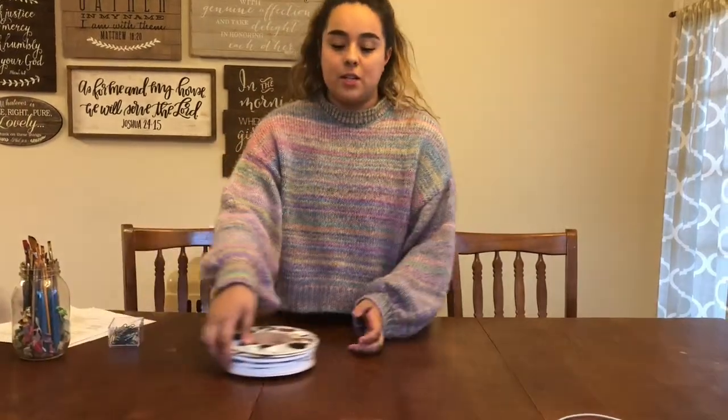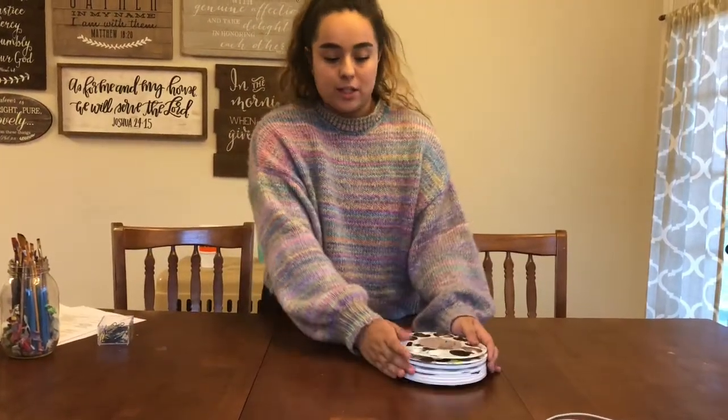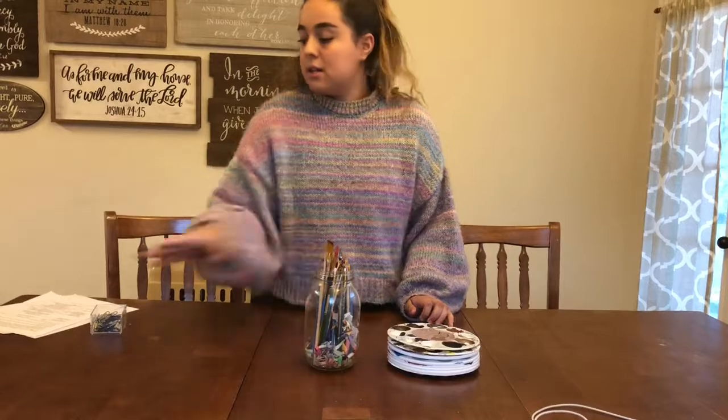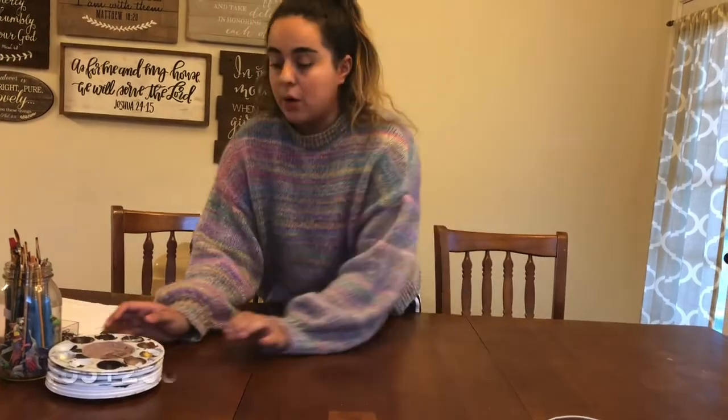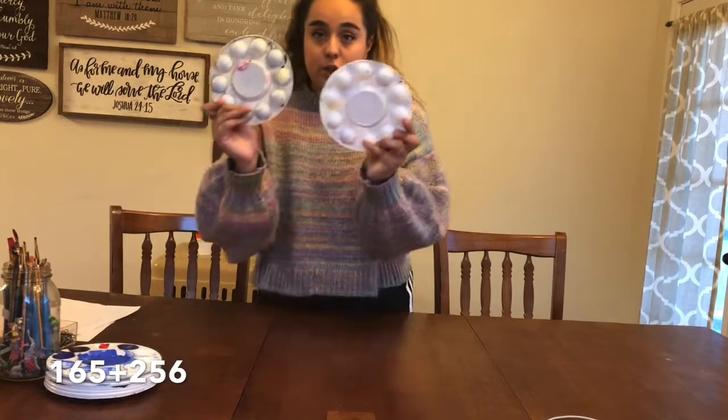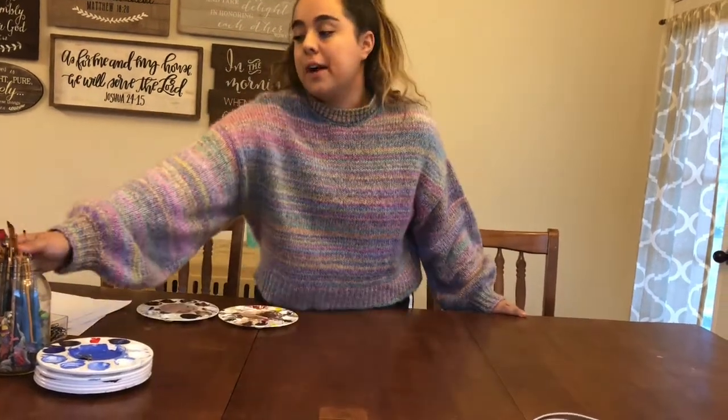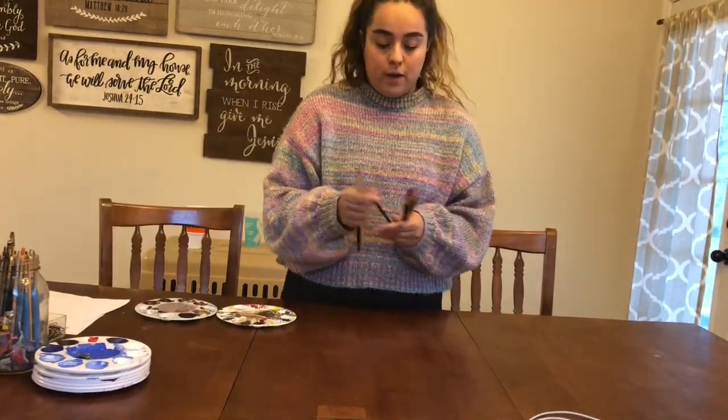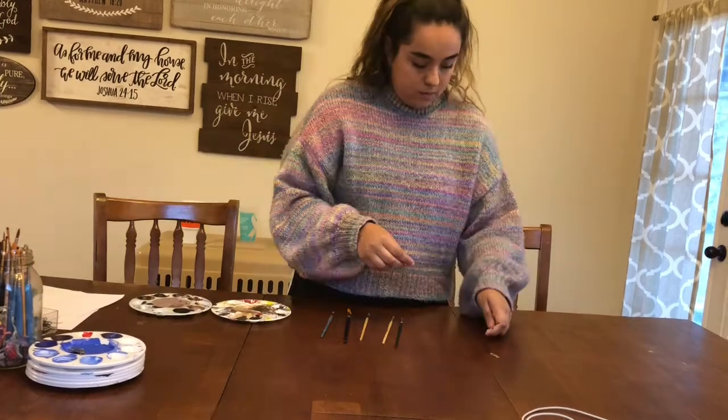Today I'm going to be using paint palettes for my hundreds, paint brushes for my tens, and paper clips for my ones. The first equation is 165 plus 256. First I'm going to set out my biggest number. In 256 there are 2 hundreds, and there are 5 tens, and 6 ones.